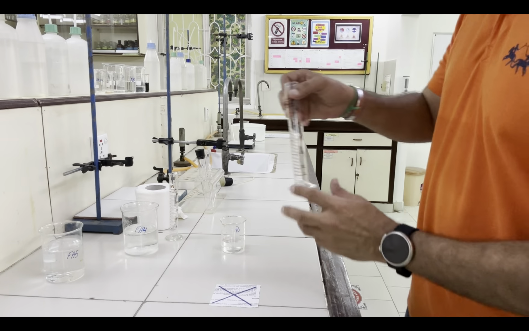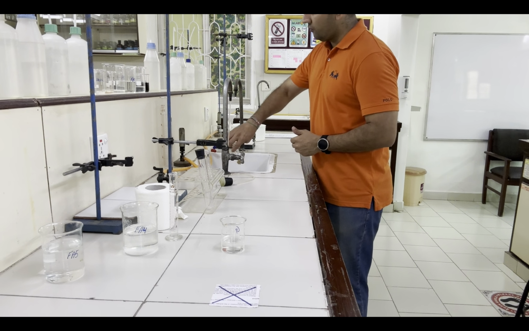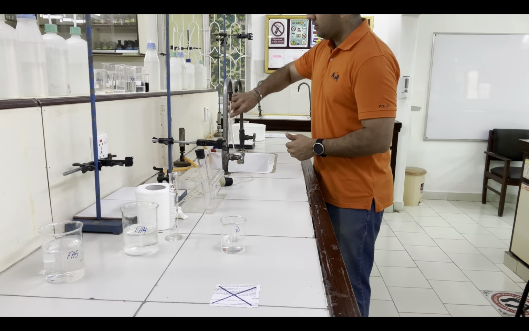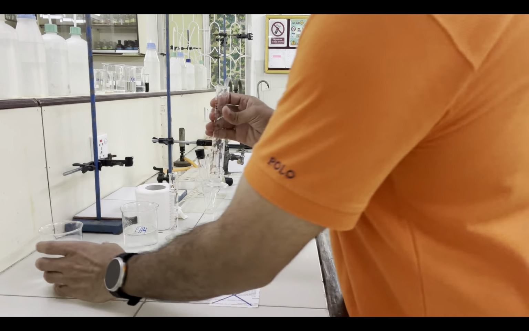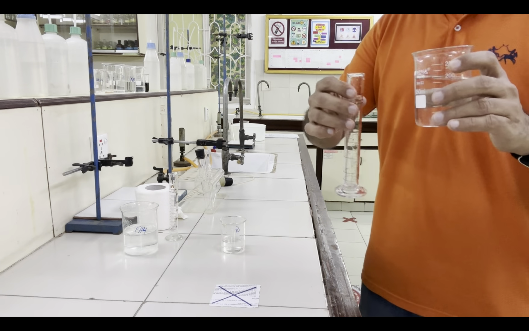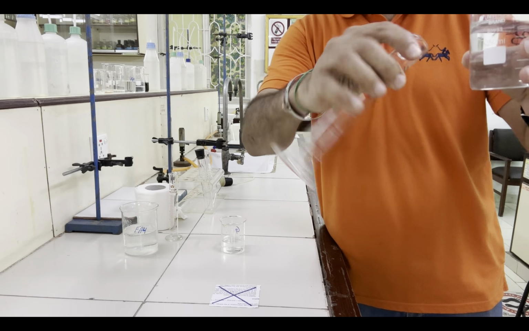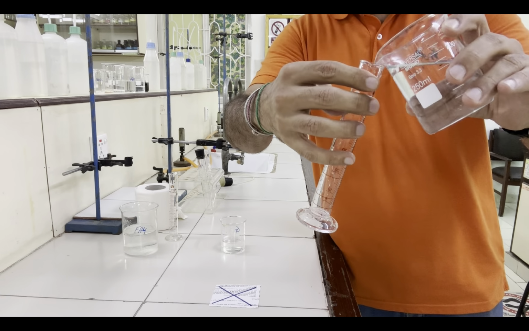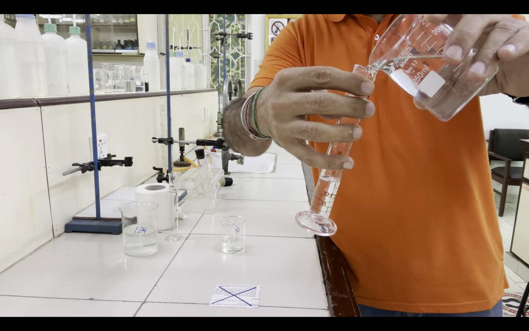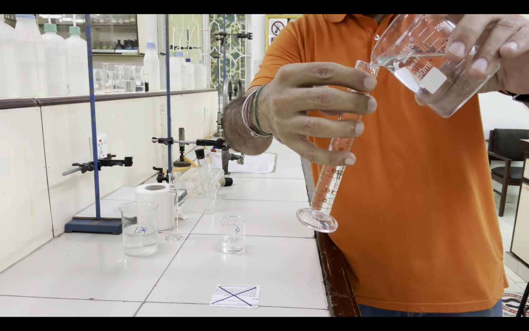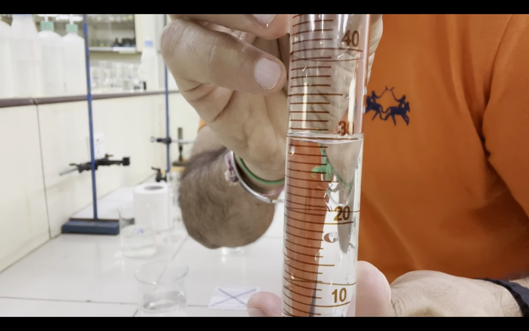Now rinse the larger measuring cylinder thoroughly with water. So just fill it twice and discard the water. It's rinsed. And now take FA5 to the 30 cm³ mark. So empty this as much as you can and then take 30 cm³ of FA5. Now this is 30 cm³ taken.